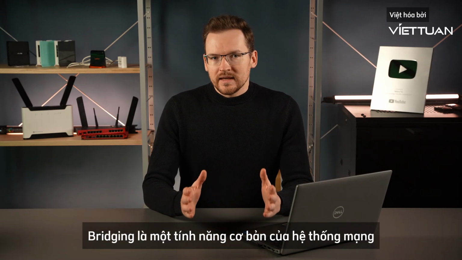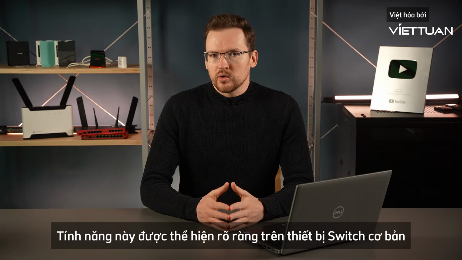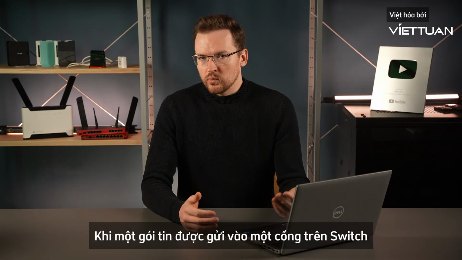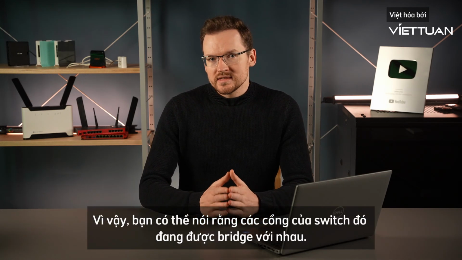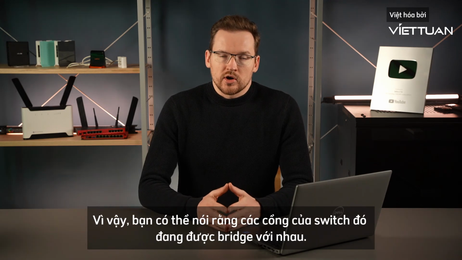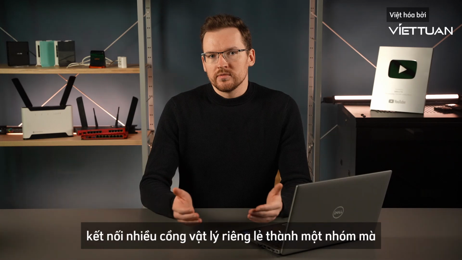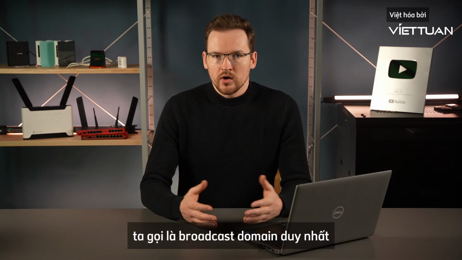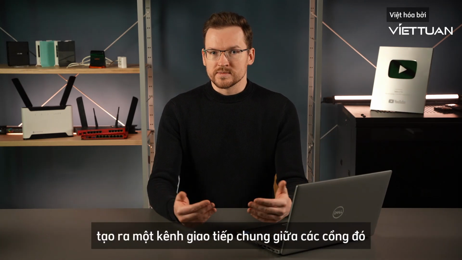Bridging is a basic feature of networking equipment. Even if you think of the most simple switch that almost acts like a networking manifold, where a single message sent into one of the ports will be distributed across all other ports, then you could say that the ports of that switch are bridged. That is the basic idea of bridging, connecting separate physical ports into what we would call a single broadcast domain, or in more simple terms, creating a communication channel between those ports.